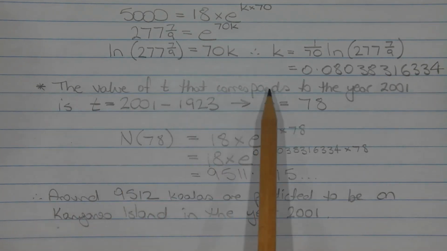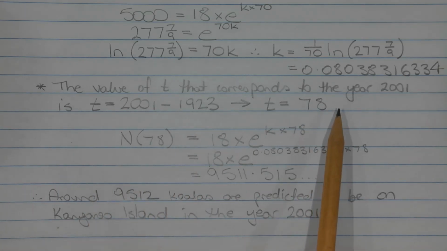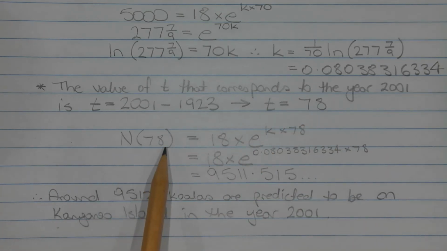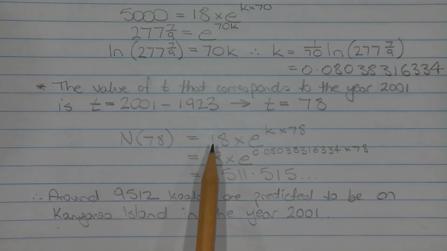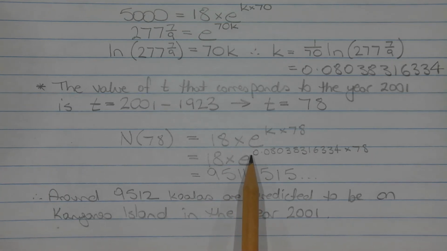Now the value of t that corresponds to the year 2001 is given by 2001 minus 1923, which is 78. So substituting t equals 78 into the formula, we get n of 78, which represents the population of koalas in the year 2001, is equal to 18 times e to the power of k times 78, which equals 18 times e to the power of 0.08038316334 times 78, which equals 9,511.515, and so on.